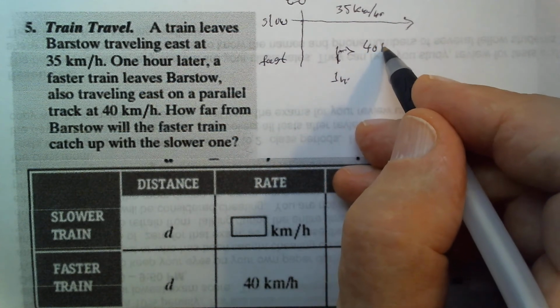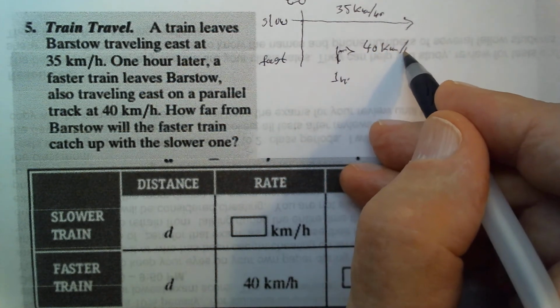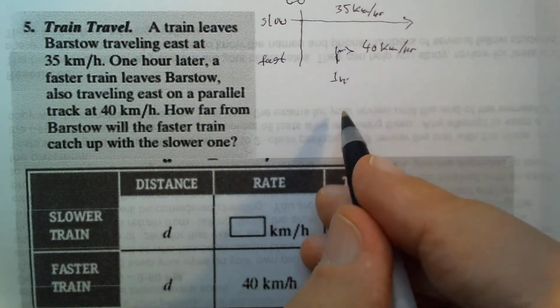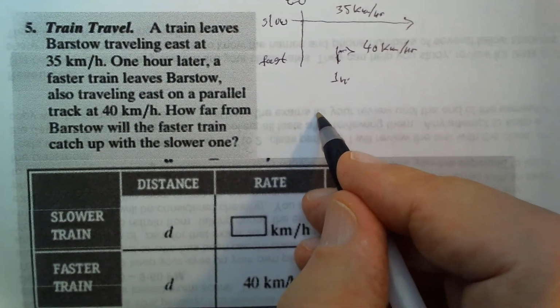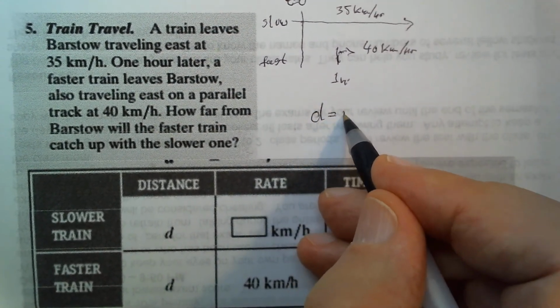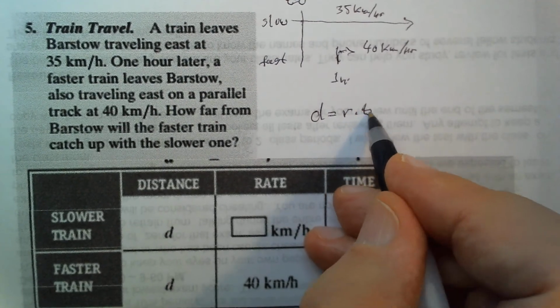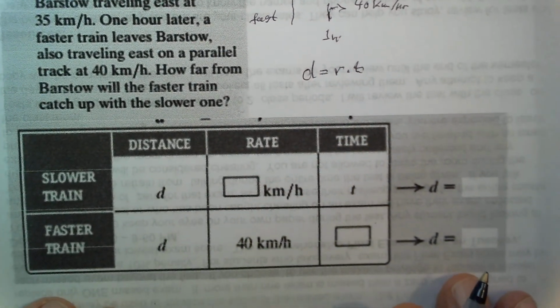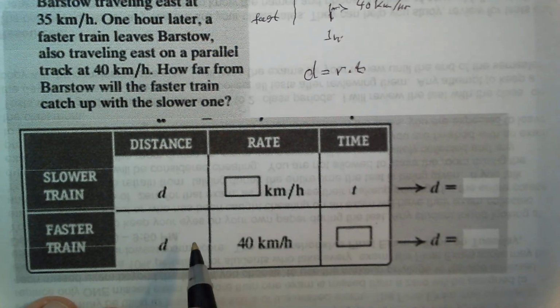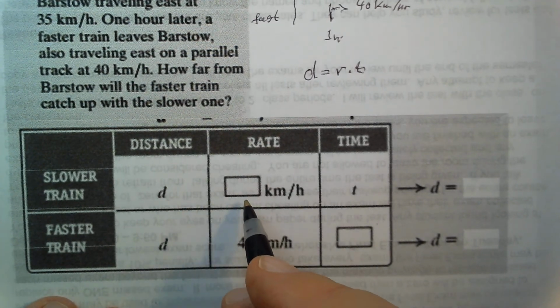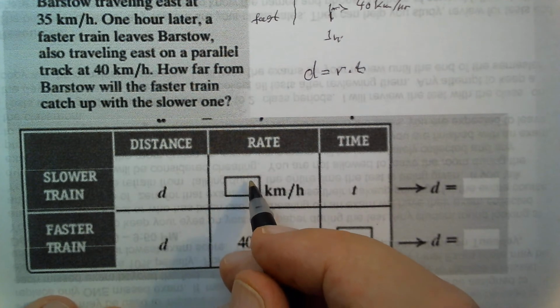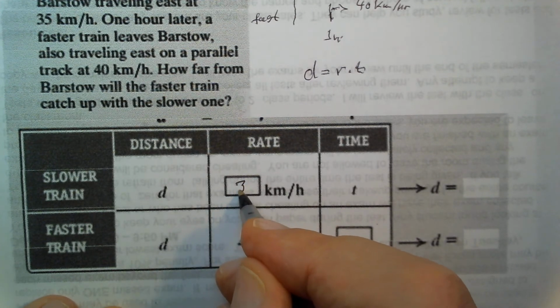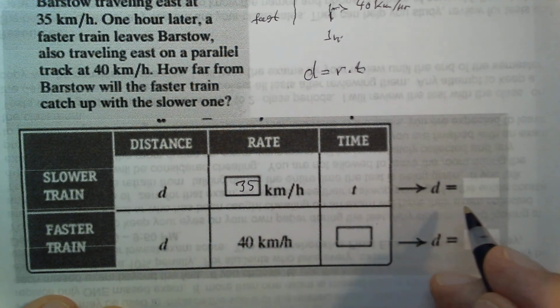40 kilometers per hour. And so the basic formula is distance equals rate of travel times time. So again, we have a little table here for the slower train. The distance D equals 35 kilometers per hour times time.